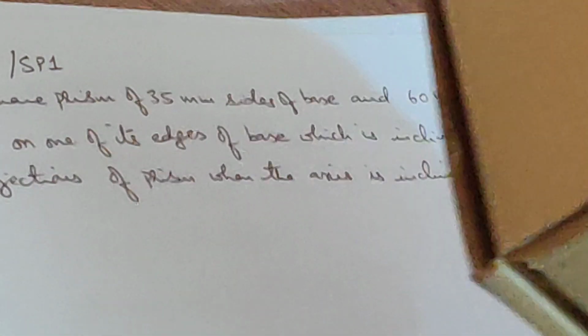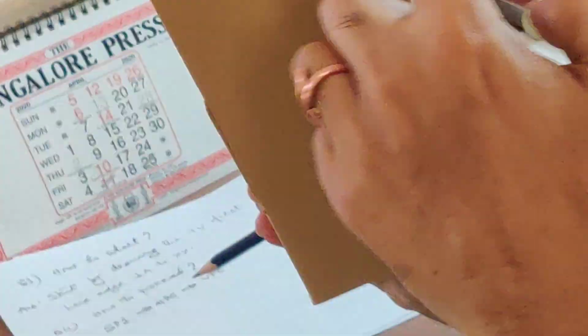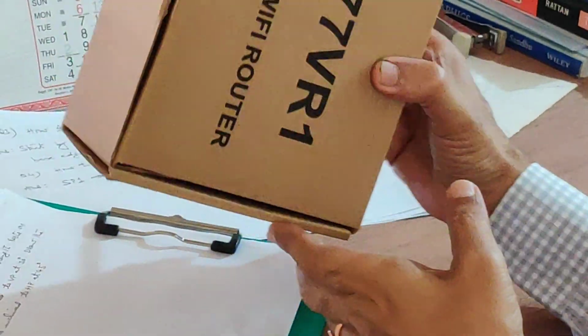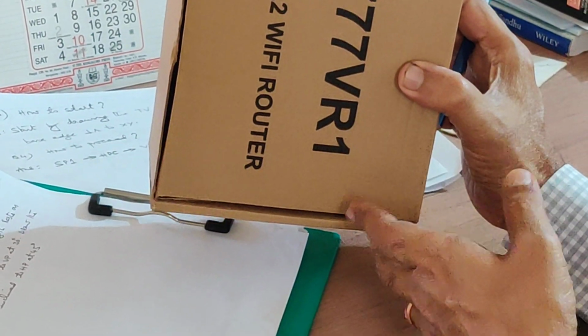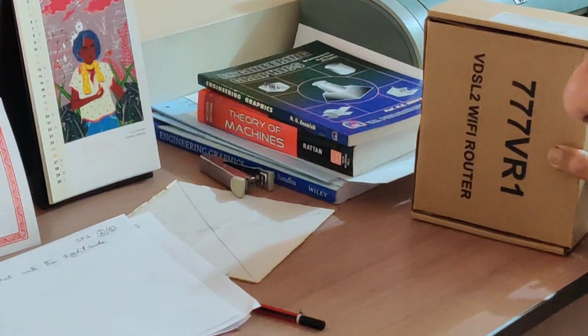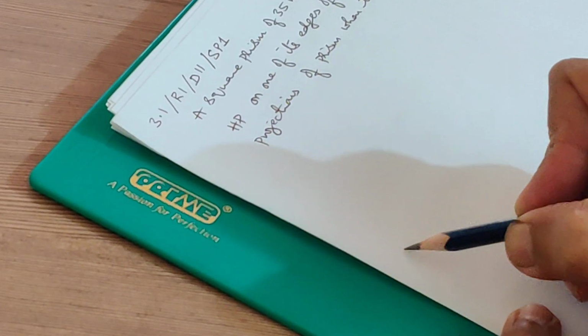So if this is the square prism, this is in fact a rectangle, but here it is a square. So all the 4 edges will be equal for a square. 35 mm are the edges, and the height is given as 60 mm here. This is the height. Okay, this represents the height. So I'm starting by drawing the top view first. I'm starting with the first step, simple position 1.